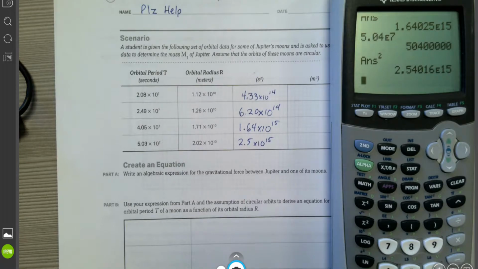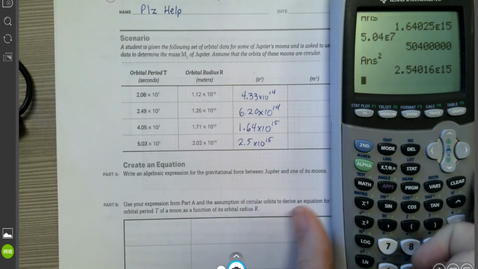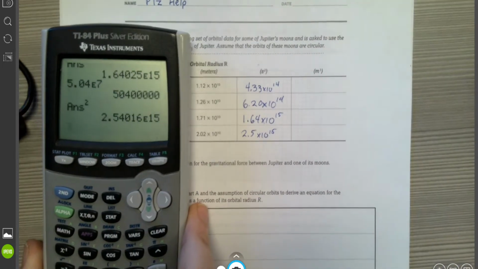Another reason not to use your cell phones is you're not allowed them on the AP Physics exam, so why would you try to use them now? You know, convenience would be one, and I get that. That's not a big deal.